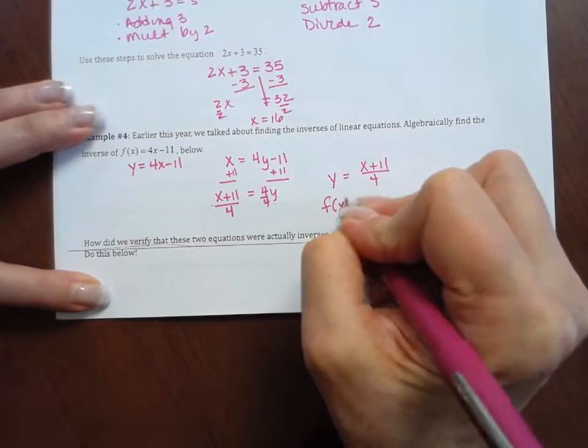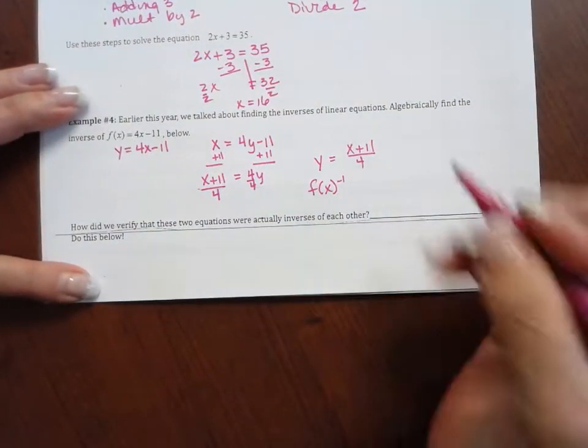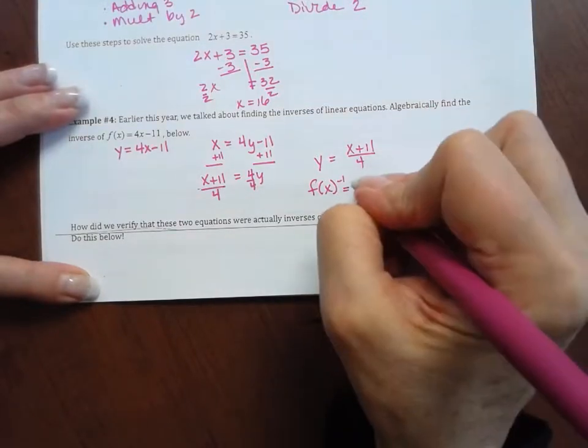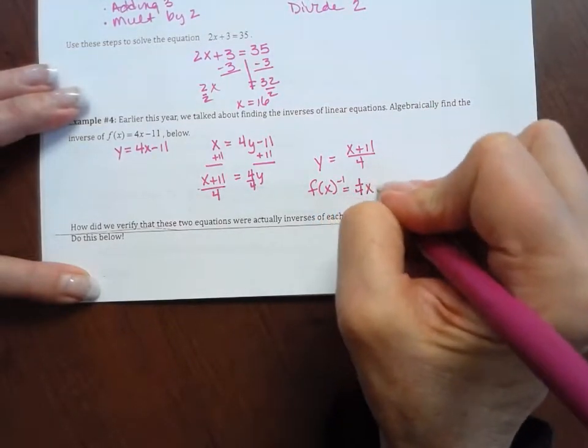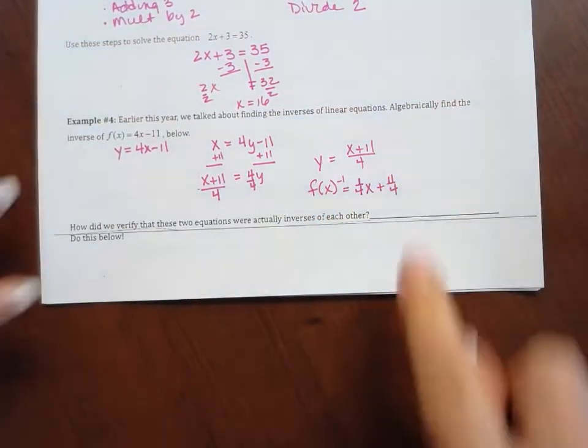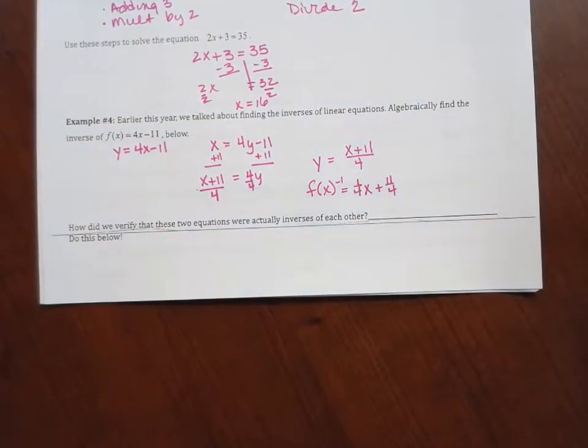And remember, we wrote it with that -1. And you could have written it as 1/4 x plus 11/4, or you could have written it with it all there. Either way was good. Is that ringing back memories?